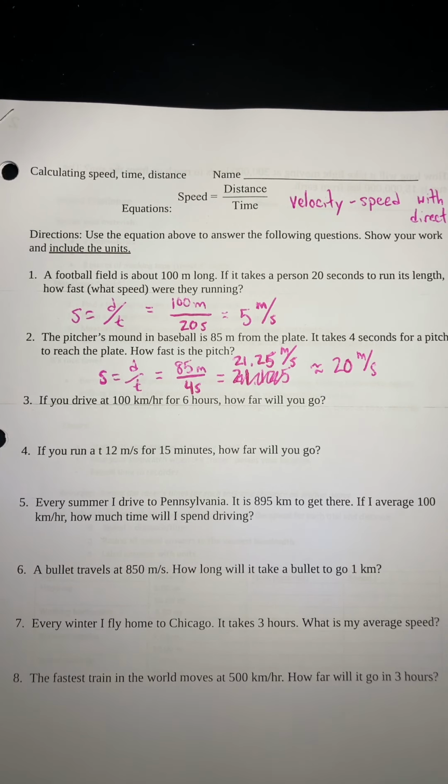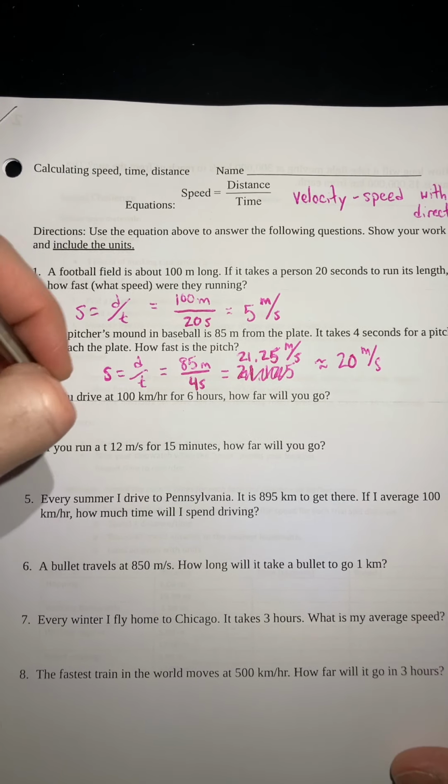All right, we're on the first page. Now, number 3, we actually have to rearrange a little bit. This says if you drive 100 kilometers per hour for 6 hours, how far will you go? So how far, which variable are we solving for? Speed, distance, or time? Distance. So we need to rearrange to solve for distance in this case.